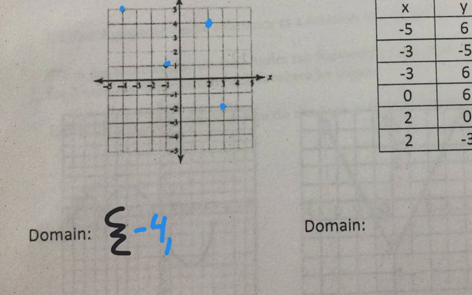As I keep going, what's the next smallest member of my domain? -1. The next smallest member of my domain? 2. And 3. That'll be my domain.